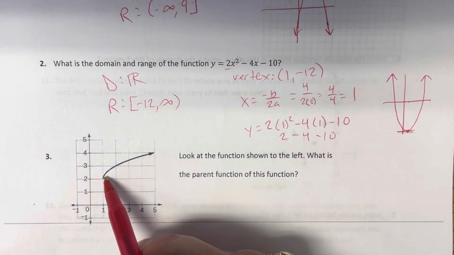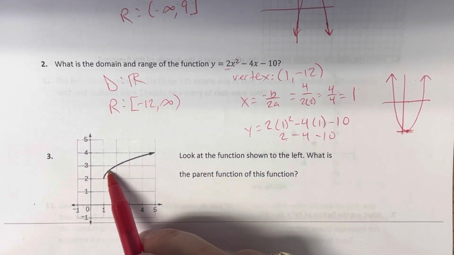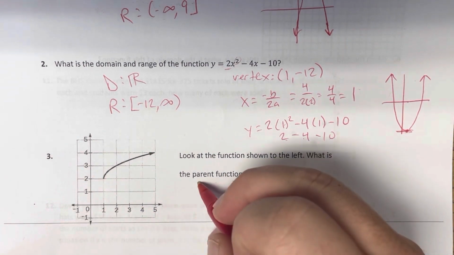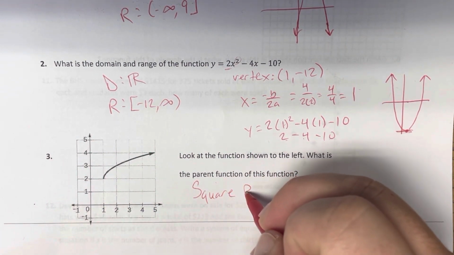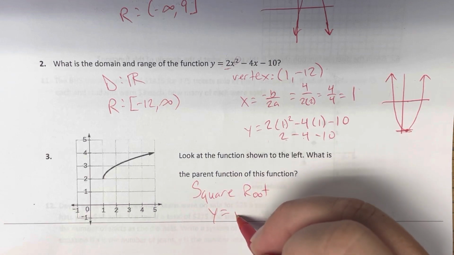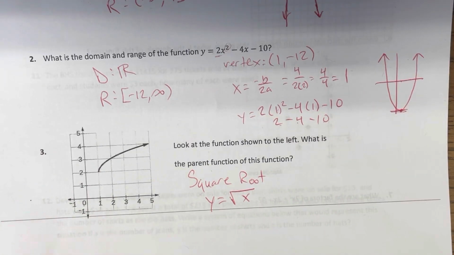This one asks, what is the parent function? This function has a starting point and goes up and to the right. That's a square root function. Also looks like y equals square root of x. That's the parent function right there.